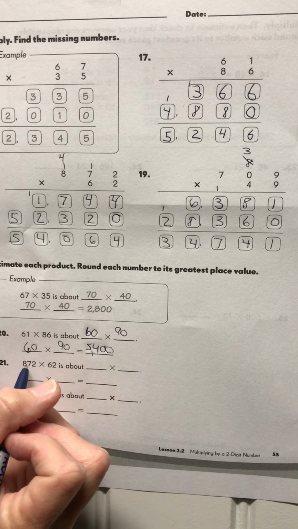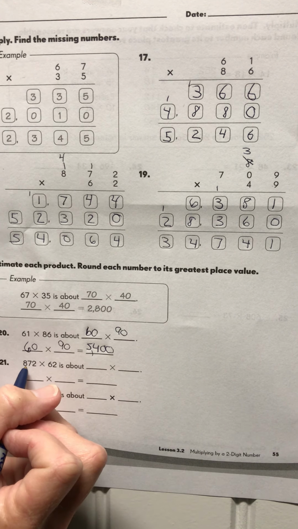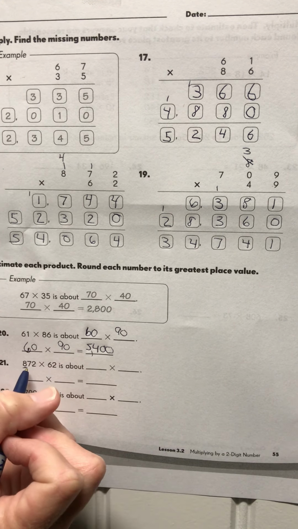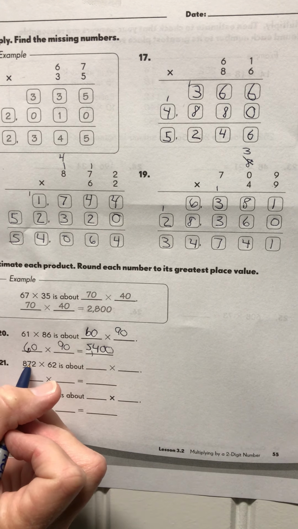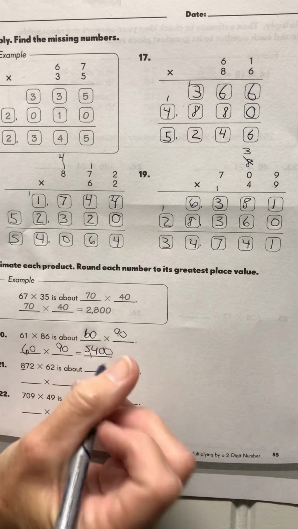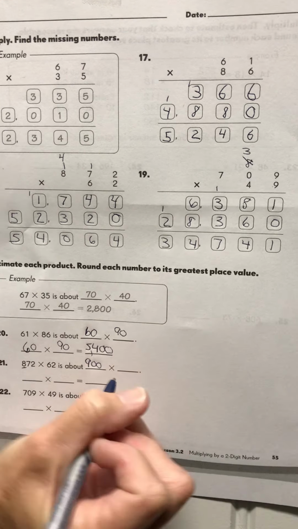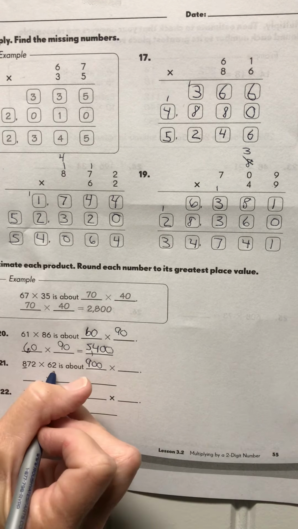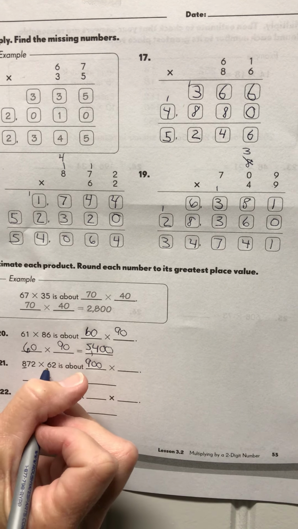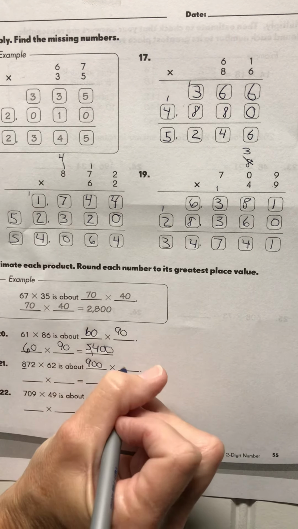Rounding to the greatest place value, which in this case is the hundreds. Okay? 7 is 5 or more. 5 or more raise the score. So that's going to turn into 900. 4 or less, let it rest. The 6 is going to rest.